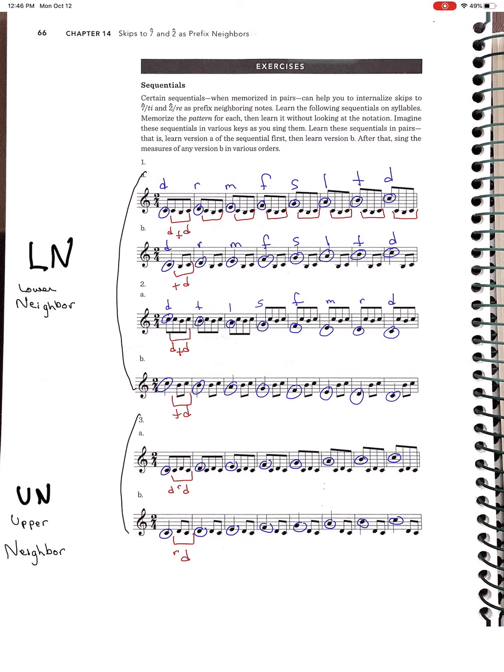Do, ti, do, ti, do, la, ti, do, so, ti, do, fa, ti, do, mi, ti, do, re, ti, do, ti, do.